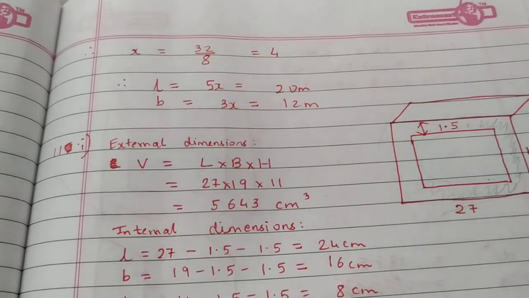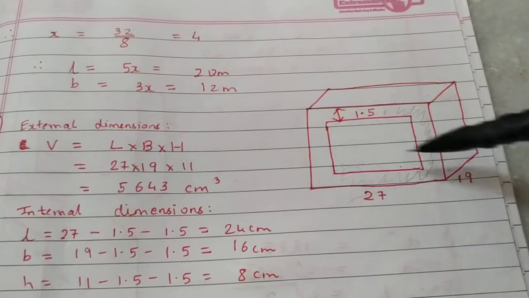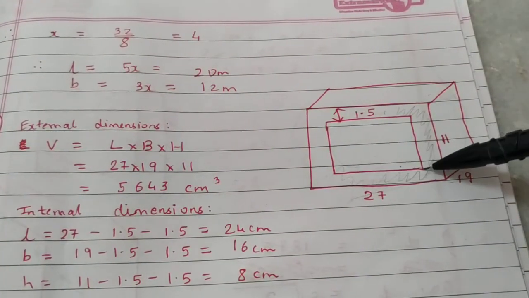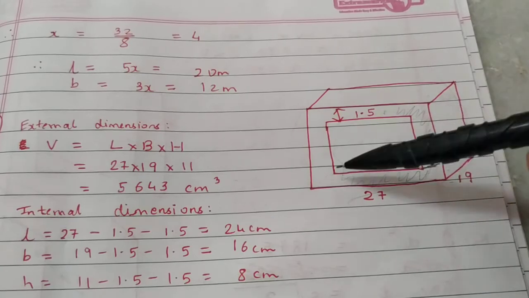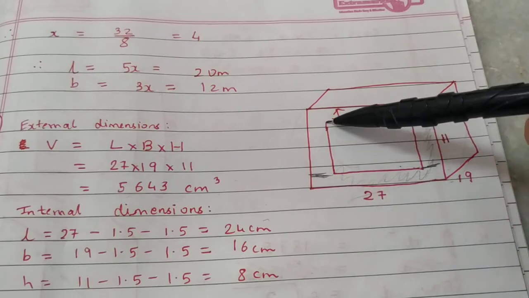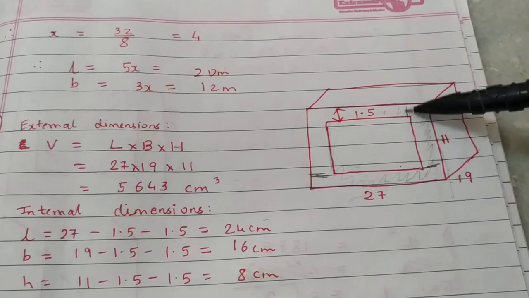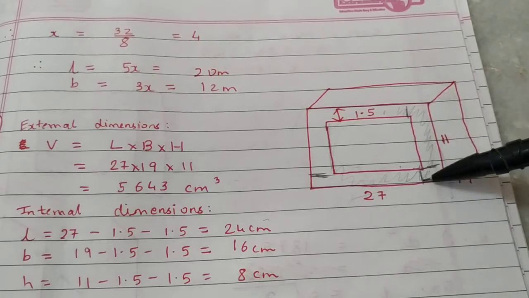But for the internal volume, the length is definitely smaller than 27. In fact, it's going to be 27 minus 1.5 minus 1.5, so that's 24 centimeters. The internal height is again 11 minus 1.5 minus 1.5.